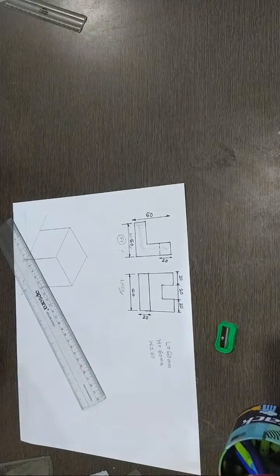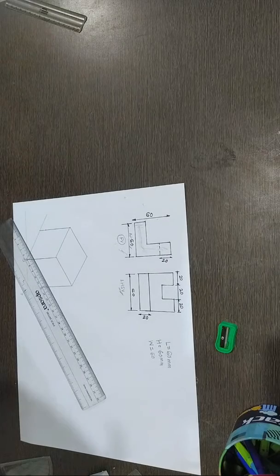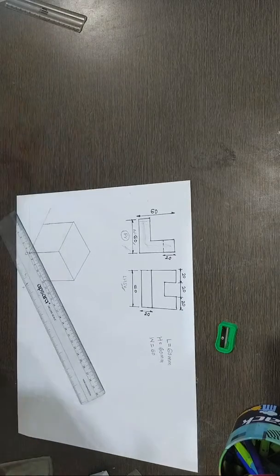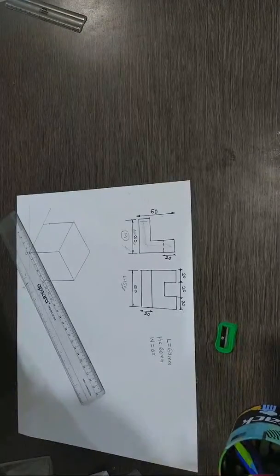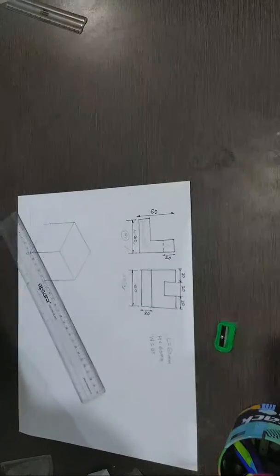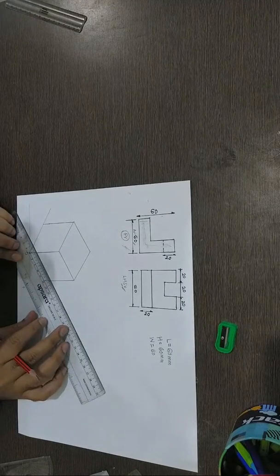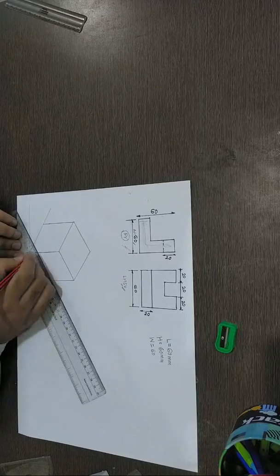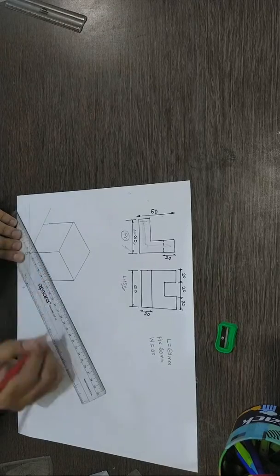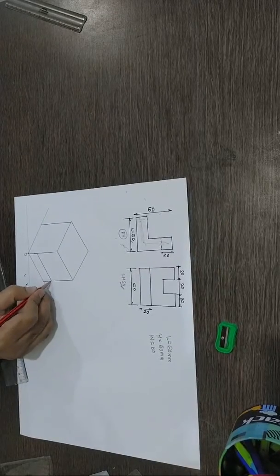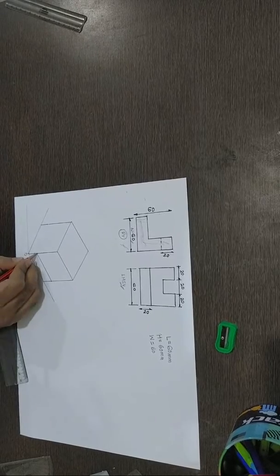Let me know if it is visible or not in the drawing, so that I can adjust the focus. Okay, so now draw this line. So this height is 20. This is also 20.